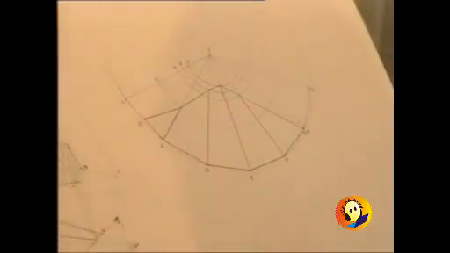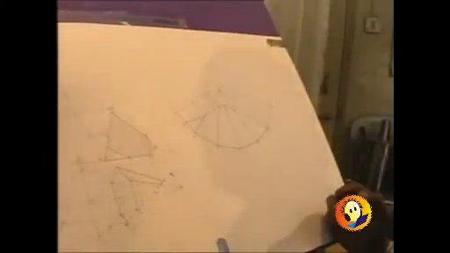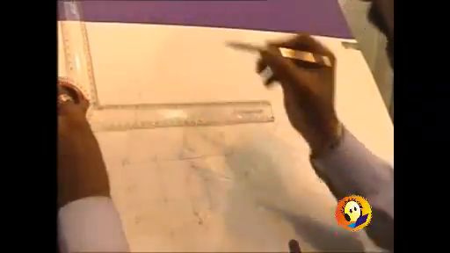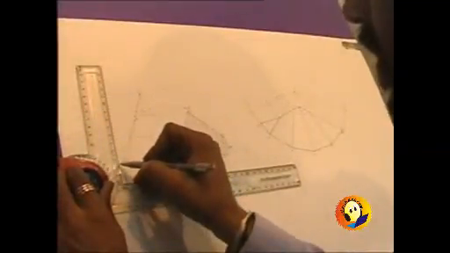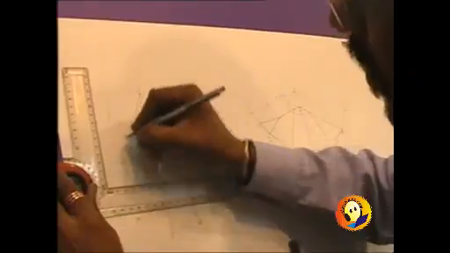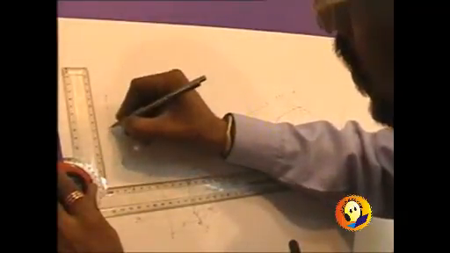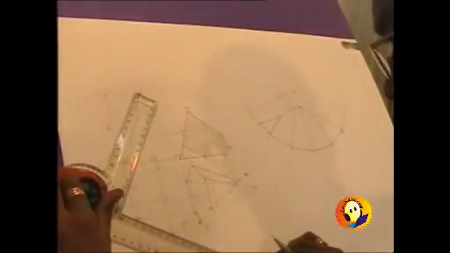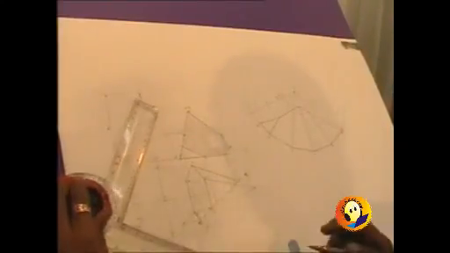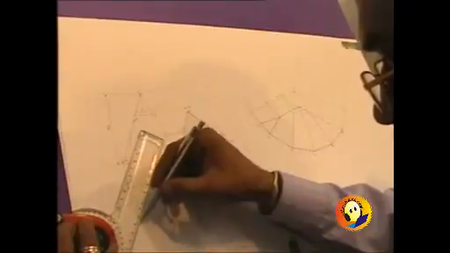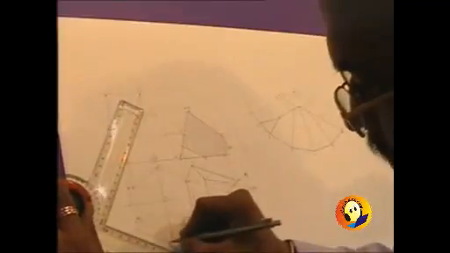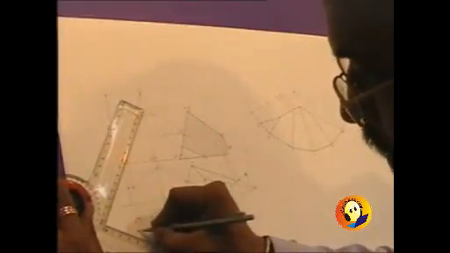What remains now is to go for the dimensioning, and the dimensions which are to be given over here is first of all the height of that pyramid, which is given to us as 90 millimeters. So this dimension is 90 millimeters. Then the side of the base of that hexagonal pyramid, which is given to us as 40 millimeters. Even that can be shown very easily.